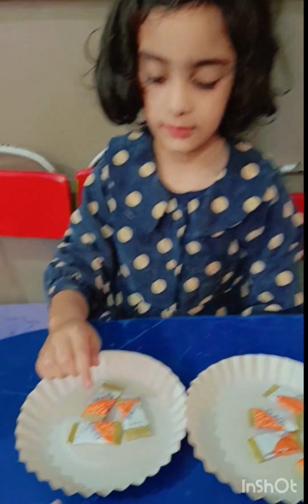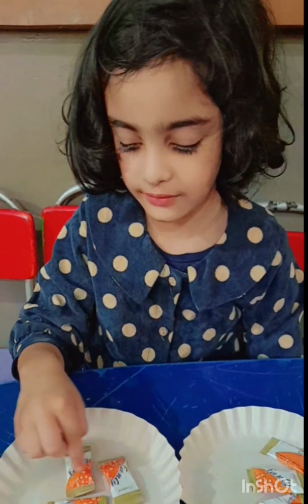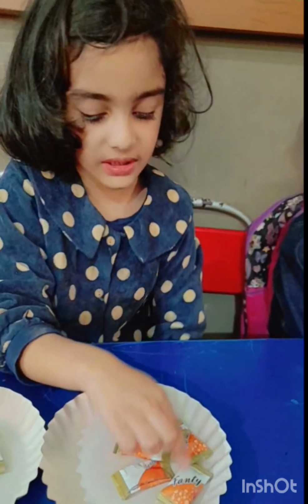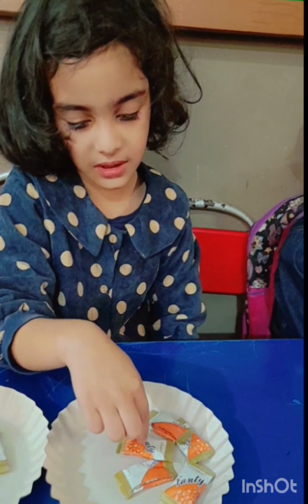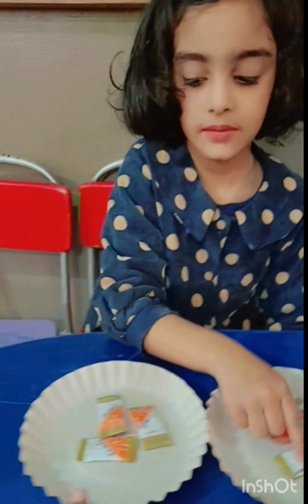Count how many candies in this plate. 3. And how many in this plate? 5. These are 5. These are more and these are less.